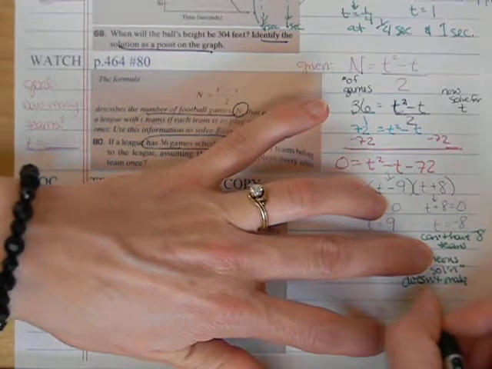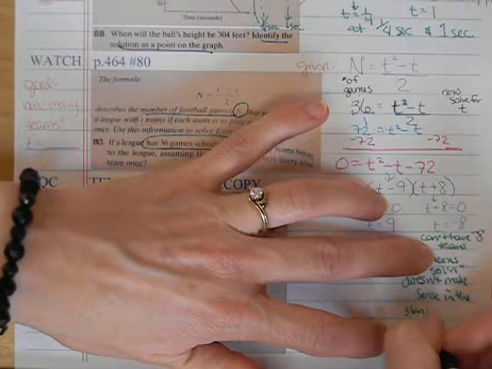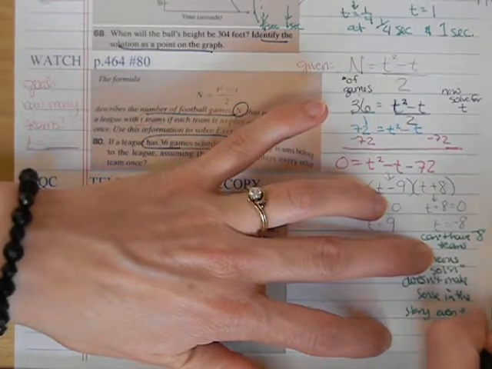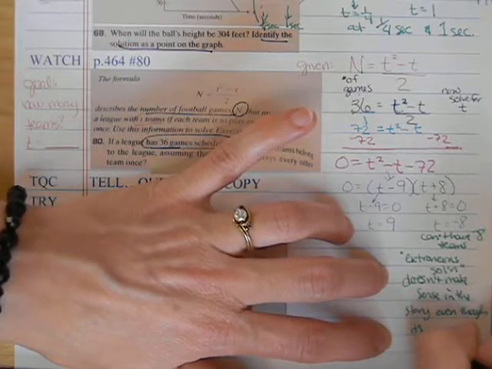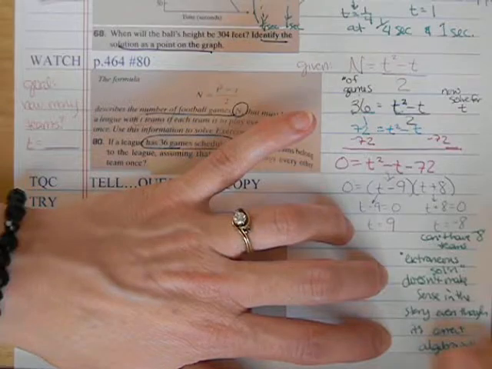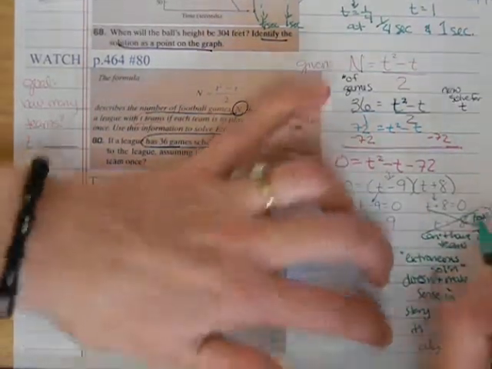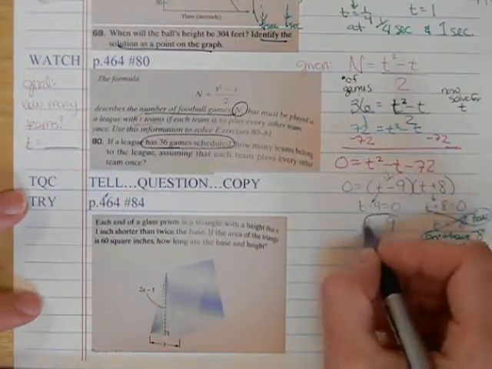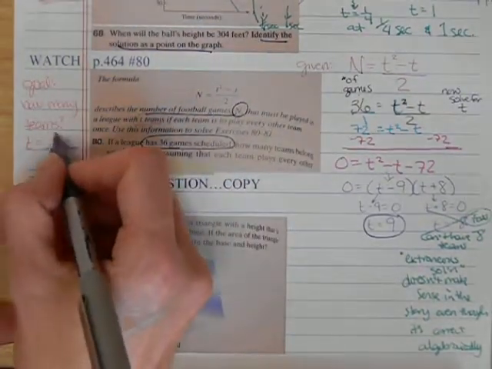So it doesn't make sense in the story, even though it's correct algebraically. So we're going to toss that. Okay? So the only solution that fits our story is the fact that t equals 9. So how many teams are there? There's going to be 9 teams.